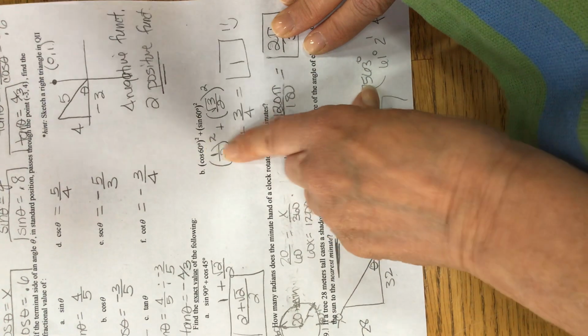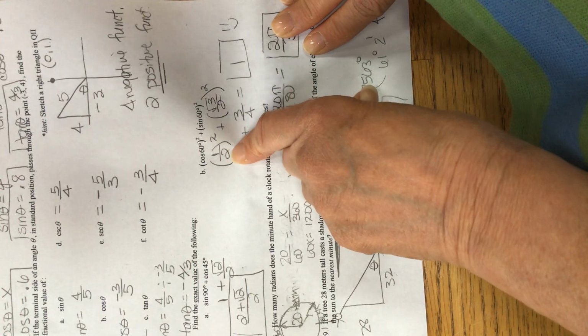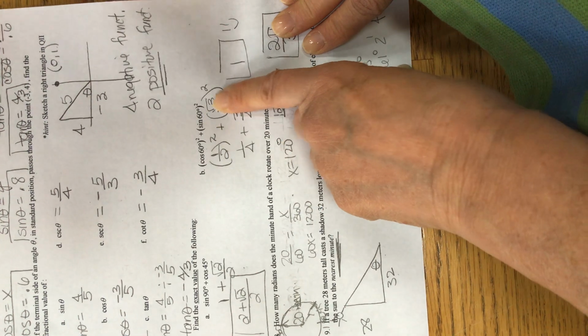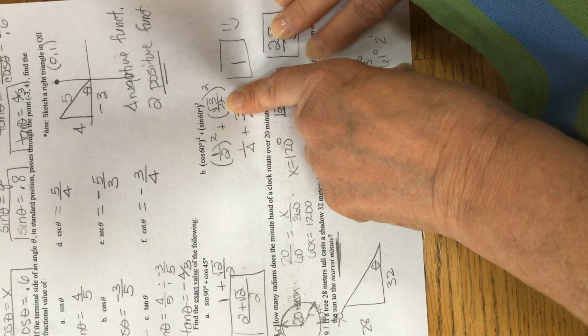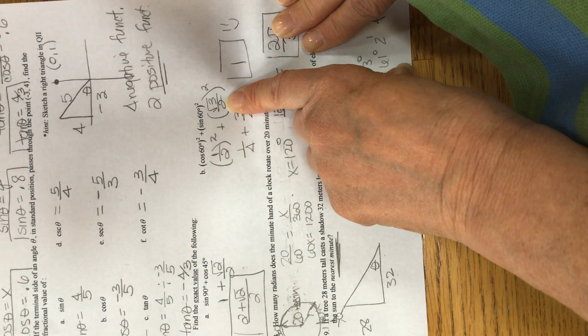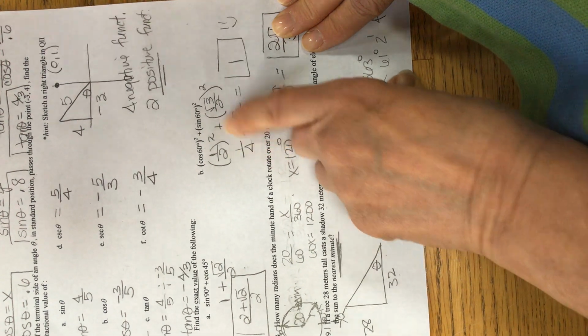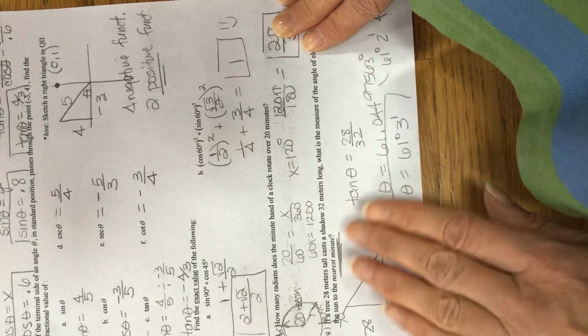60, cosine 60 is a nice angle. If you put that in your calculator, it's 1/2, no muss, no fuss. Sine 60 is 0.866, some big, long, irrational number, which is root 3 over 2. Square them, there's your 1.